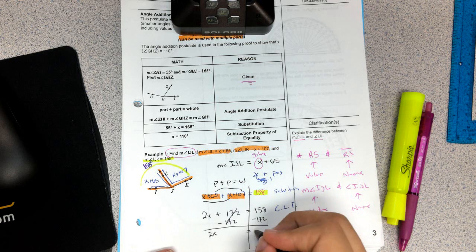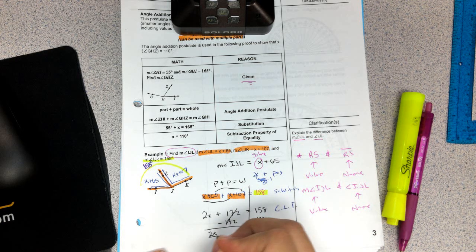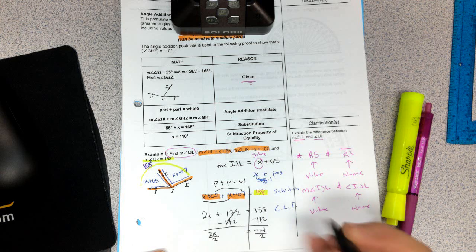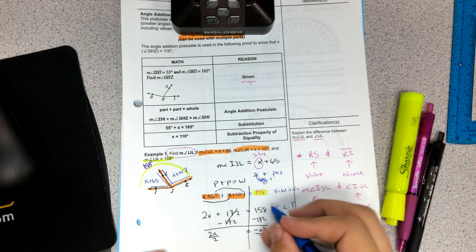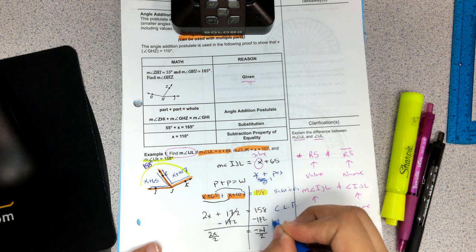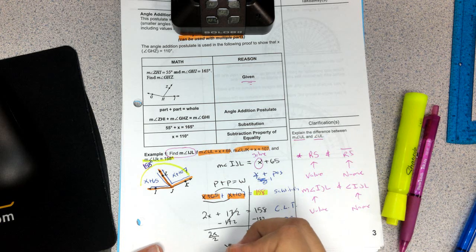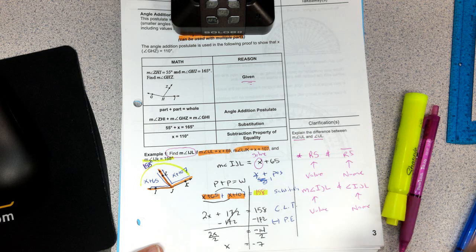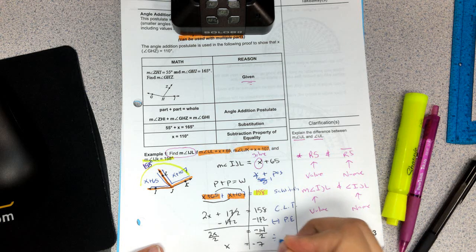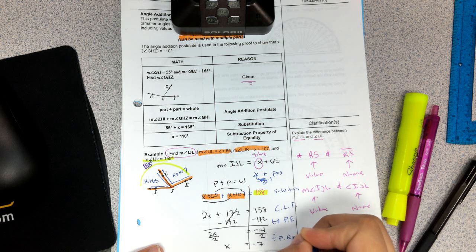My 172's cancel. I'm left with negative 14. That was the subtraction property of equality. I divide both sides by 2, and I end up with x equals negative 7 due to the division property of equality.